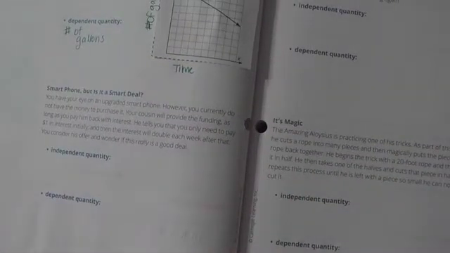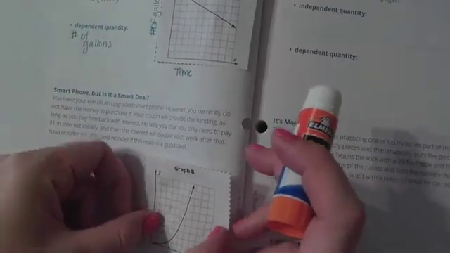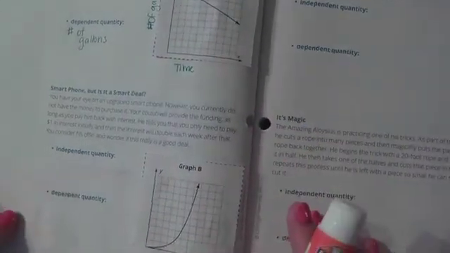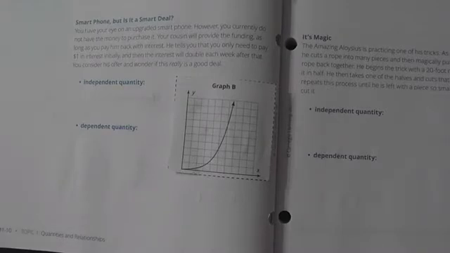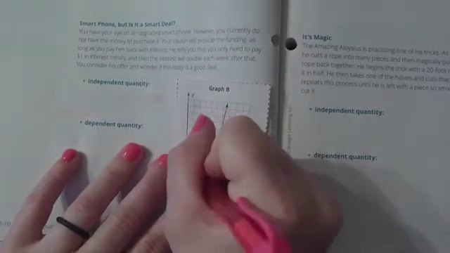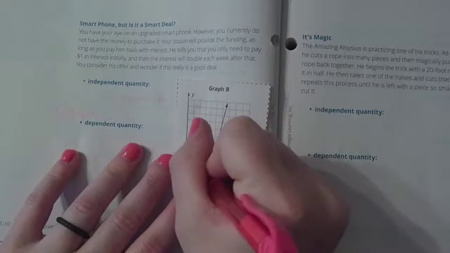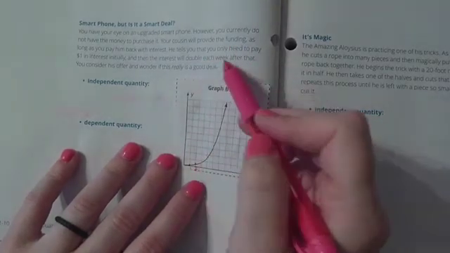So you're going to upgrade a smartphone. You do not have the money to purchase it. Your cousin will provide the funding as long as you pay him back with interest. He tells you that you only need to pay $1 in interest initially, and then it's going to double. So this one is a little harder. You probably haven't talked about problems like this before. If we start with $1, it's going to become $2 because it's doubling each week.